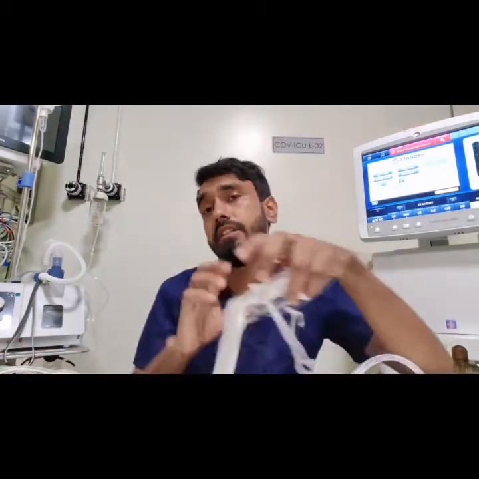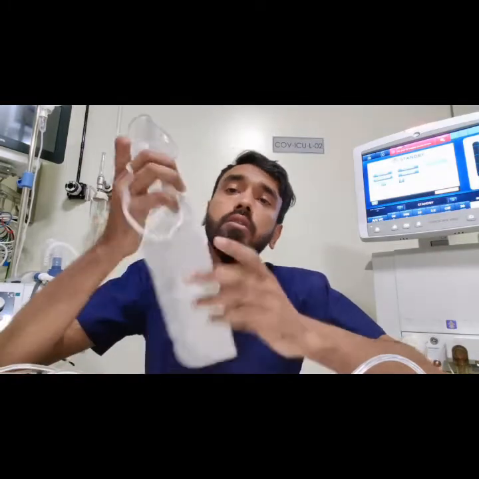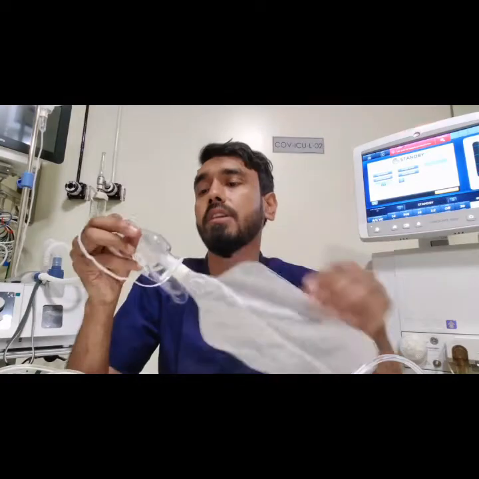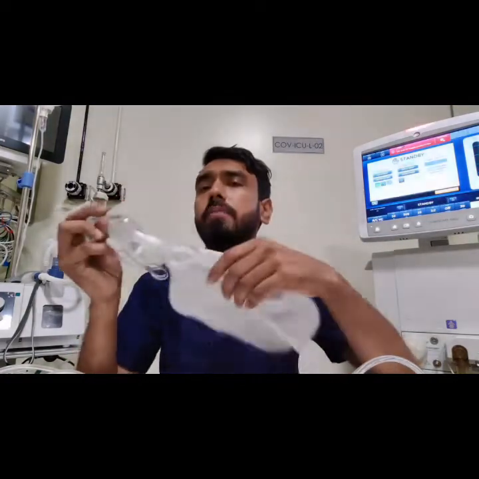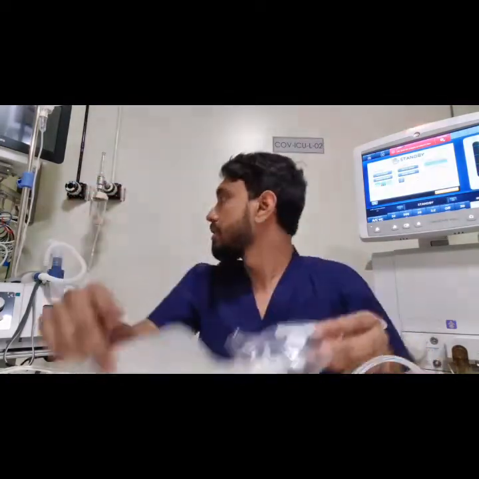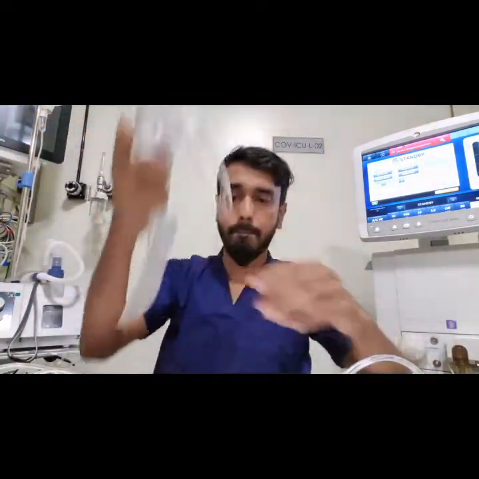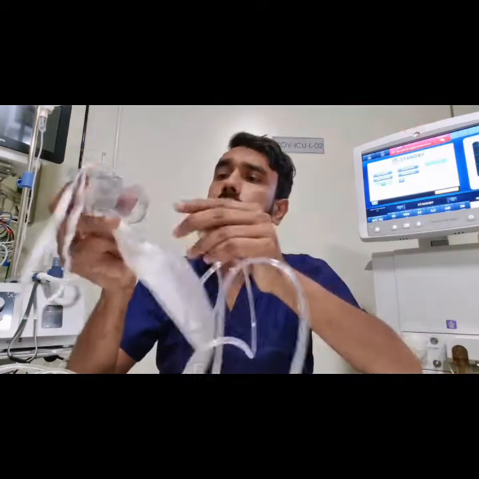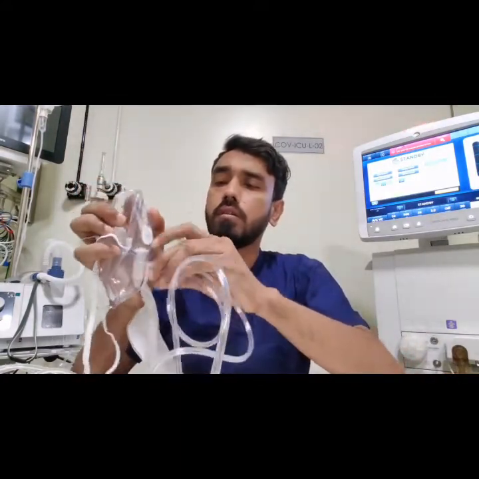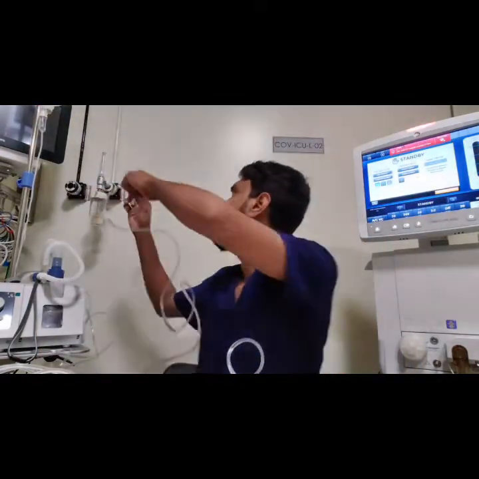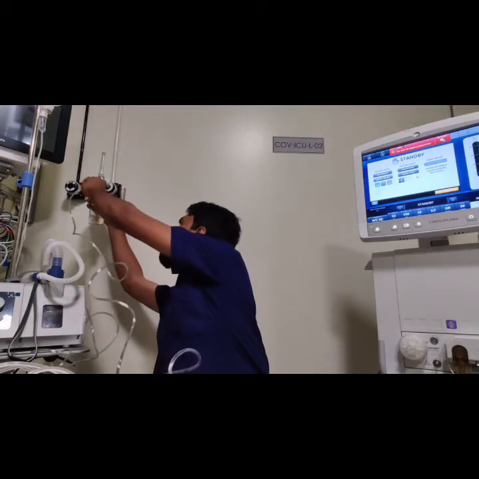And if the patient is still hypoxic and saturation still cannot be maintained, then we provide oxygen through this type of non-rebreather mask. Why non-rebreather? The patient cannot rebreathe. How can the patient not rebreathe? We connect it. This is the universal port, so connect it through it.